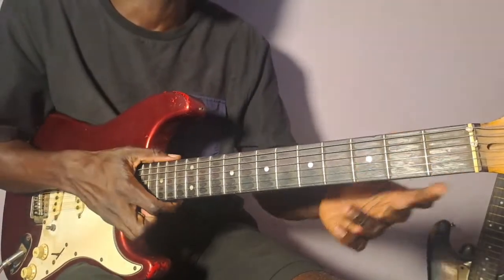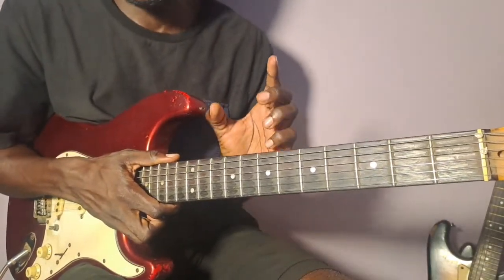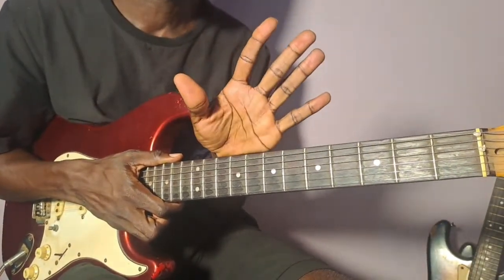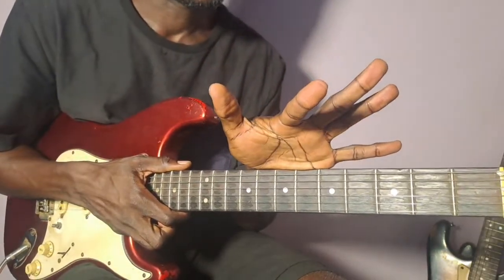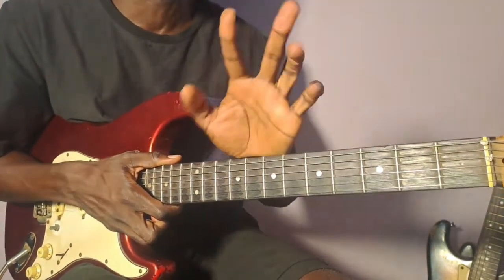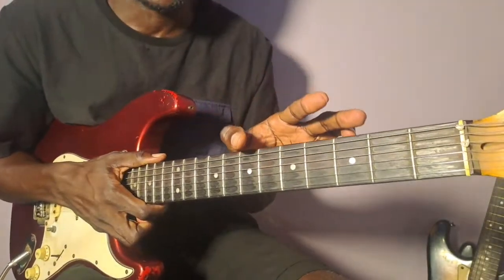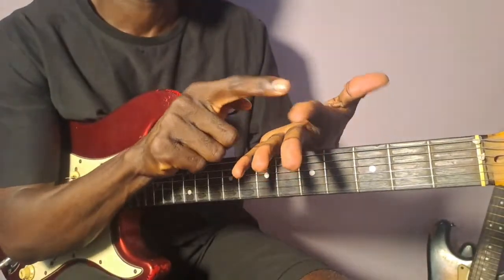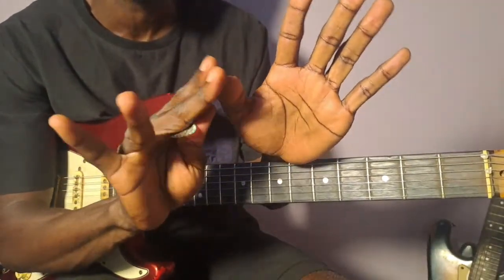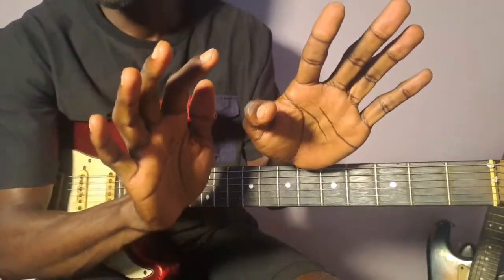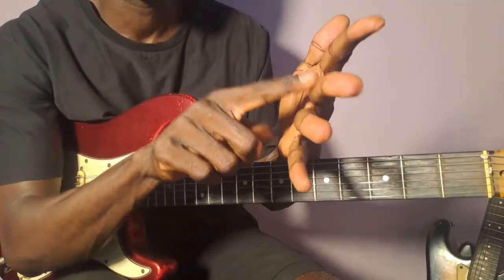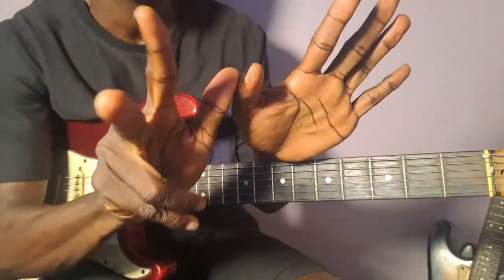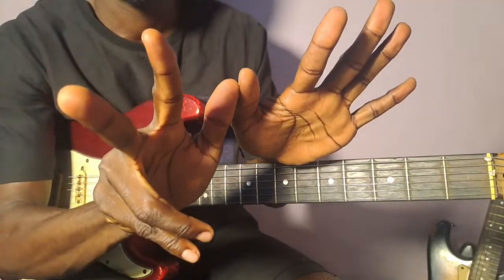Okay, let me introduce one note to you. We have 1, 2, 3, 4, 5, 6, 7, 8 notes. That is the octave. When we say octave or octagon, it means 8. In mathematics it means 8, and in music we call it octave. So do, re, mi, fa, sol, la, ti, do. You see, you have 8 notes. Do, re, mi, fa, sol, la, ti, do. 8 notes. That is the octave.